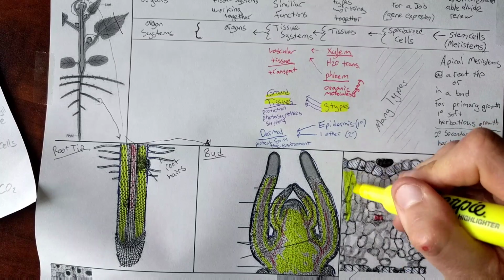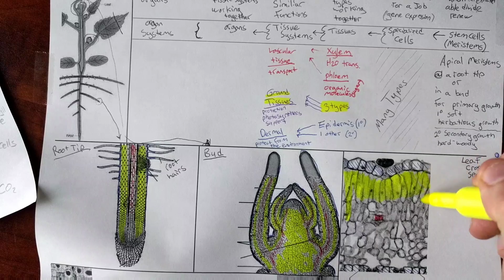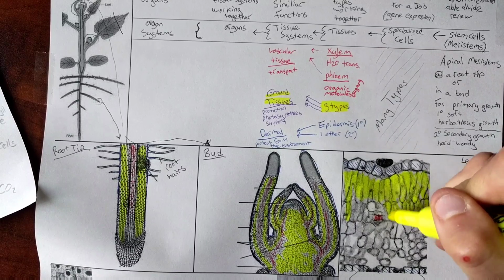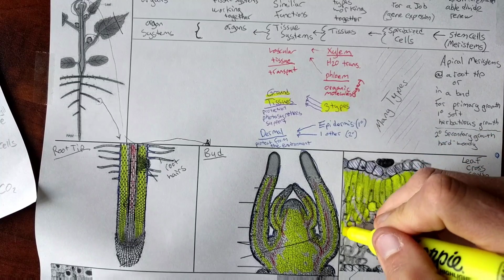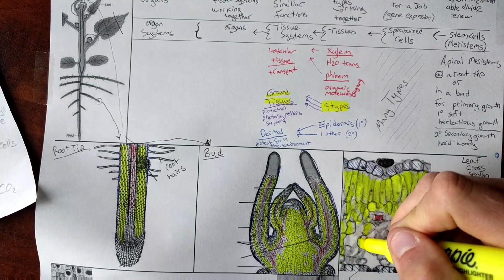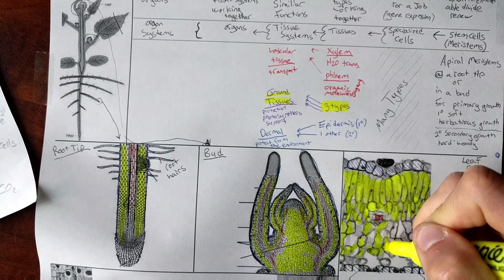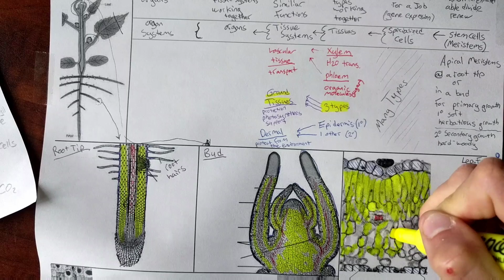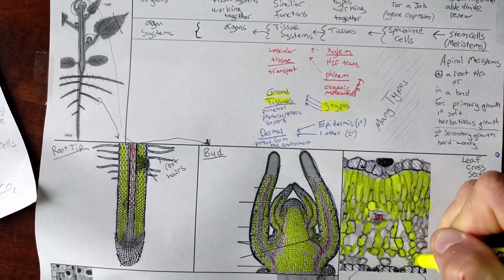And you've got all of these cells up here, all of these column-like cells, not including the vasculature, and all of these spongy cells down here that have lots of little air pockets in them. So I'm not even coloring all of it in, because a lot of this is little air or fluid-filled pockets.